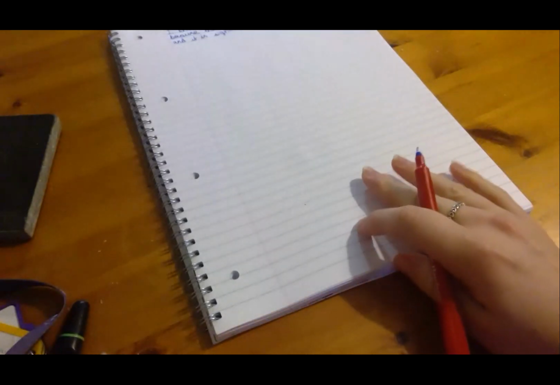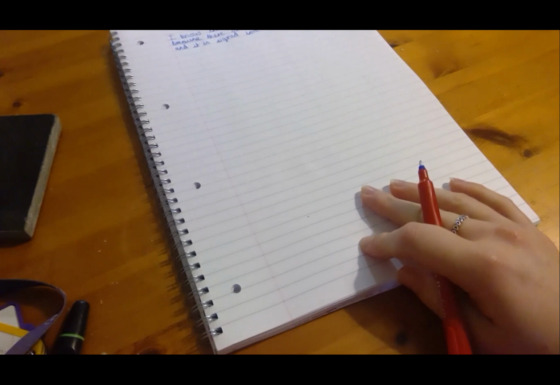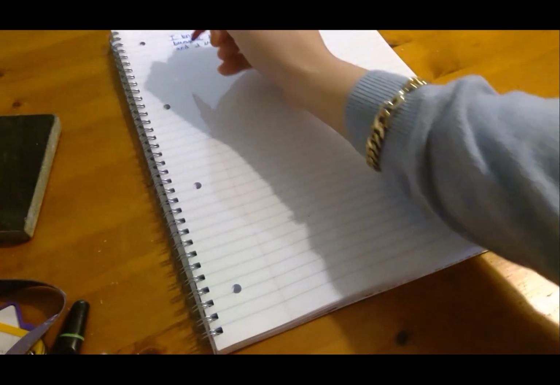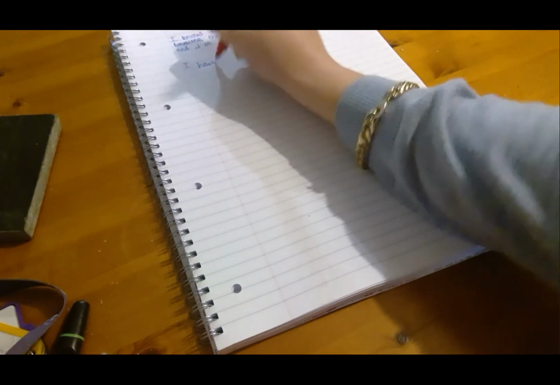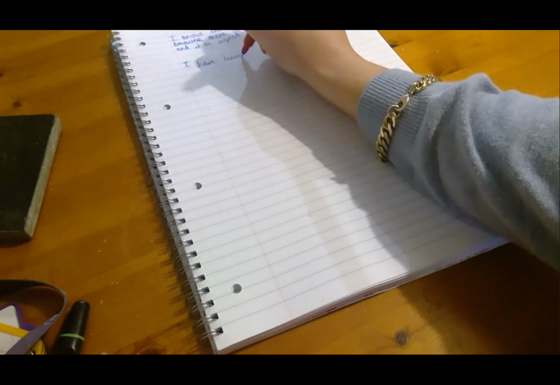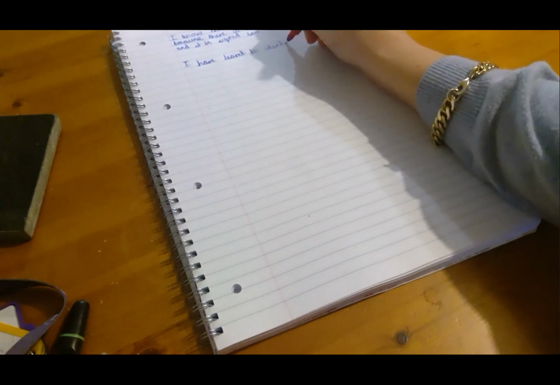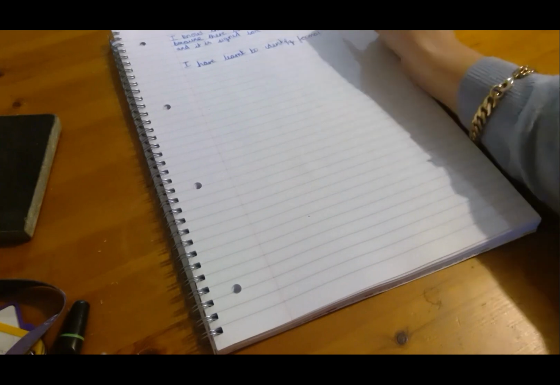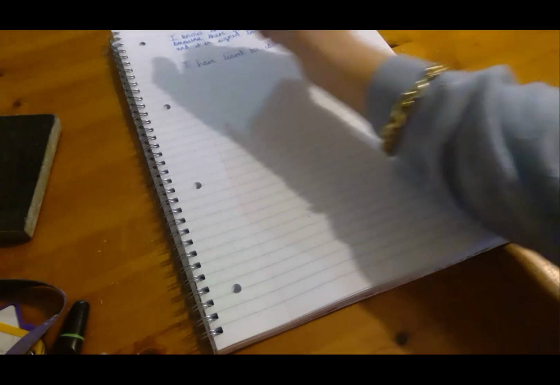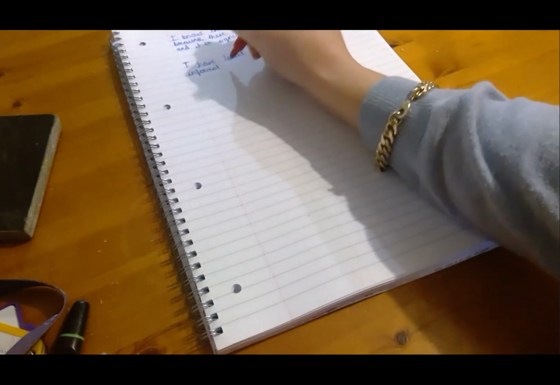Okay, so I've got my pad again, and I'm going to just write my reflection. So what have we learnt today? We have learnt to sort letters, haven't we? We've learned to identify formal and informal letters. So I'm going to start my reflection with, I have learnt to identify formal and informal letters.